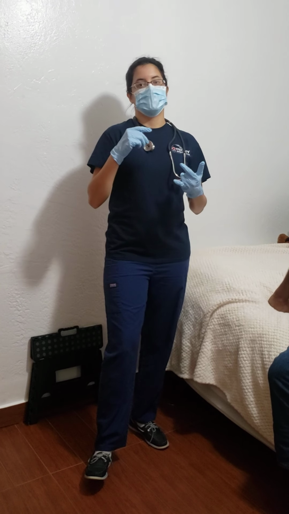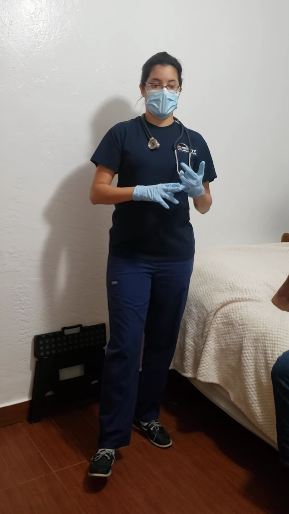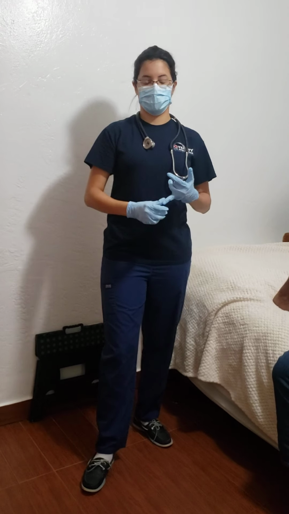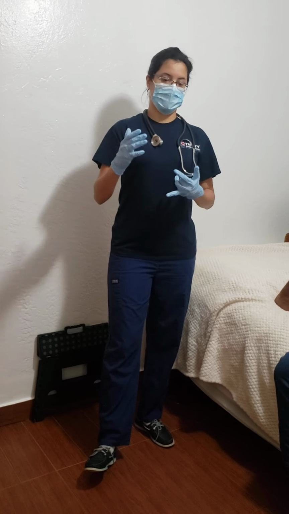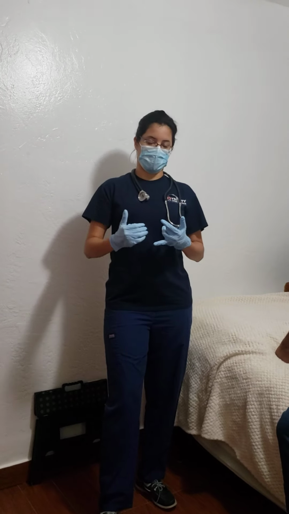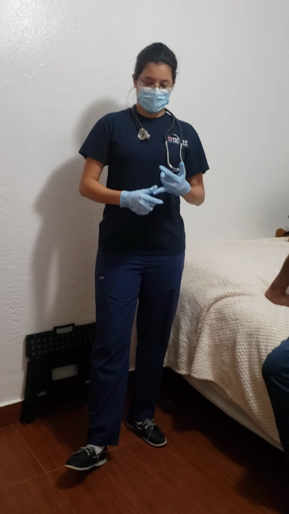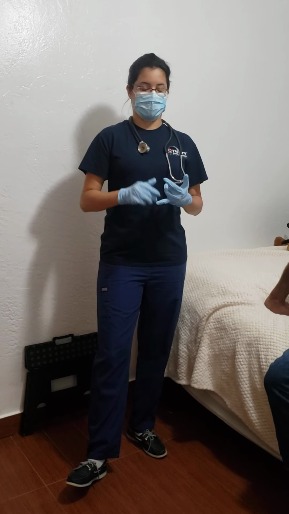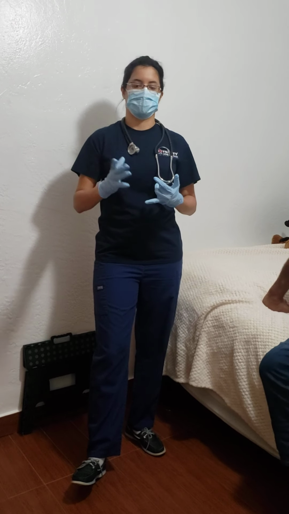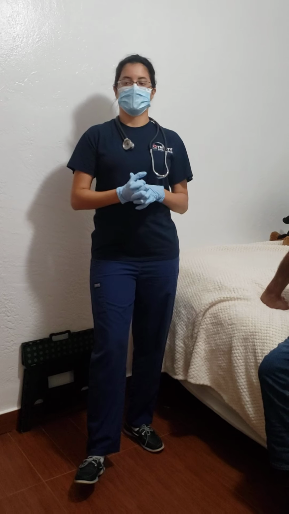And if the result is greater than 0.90, then it's within normal limits. If it's less than 0.90, then there is peripheral artery disease. If it's less than 0.39, then there's severe peripheral arterial disease, and then I will refer the patient for further studies. And that's it.